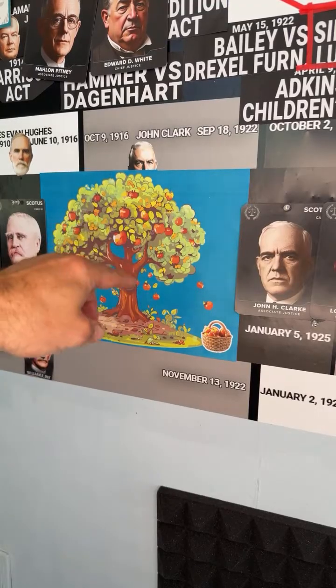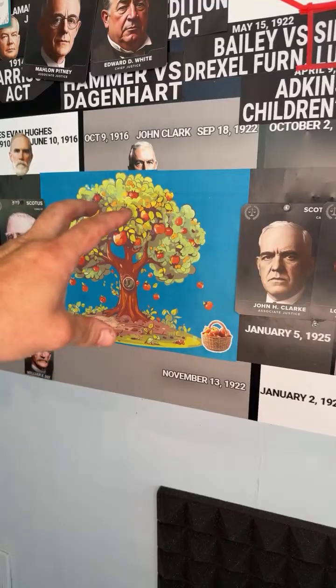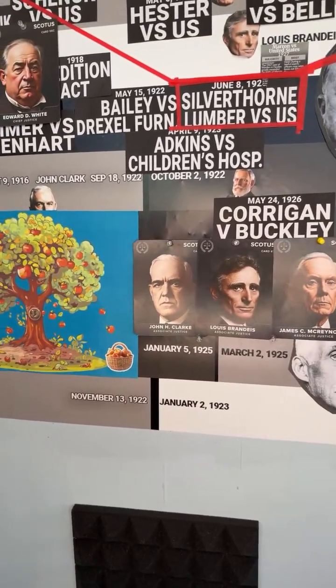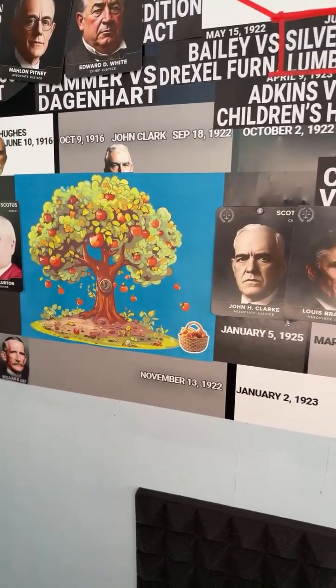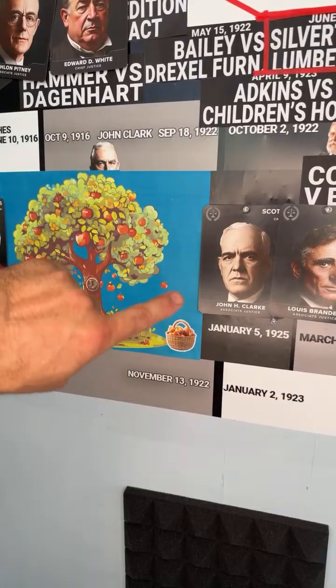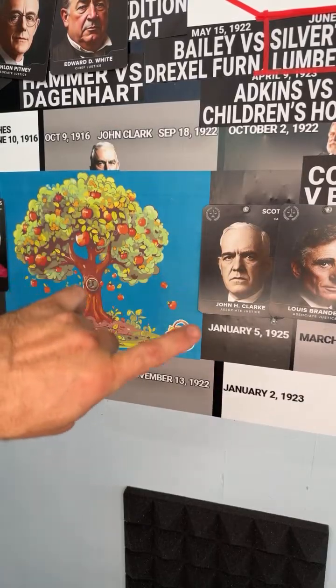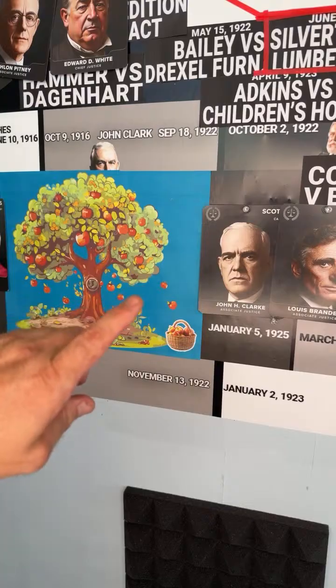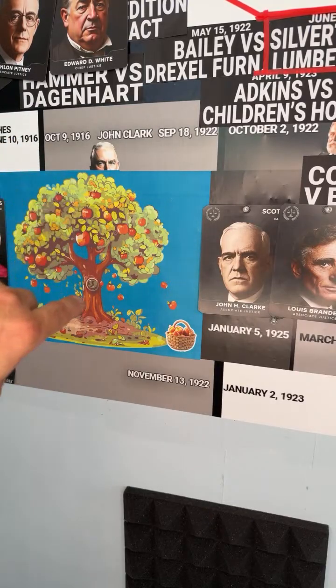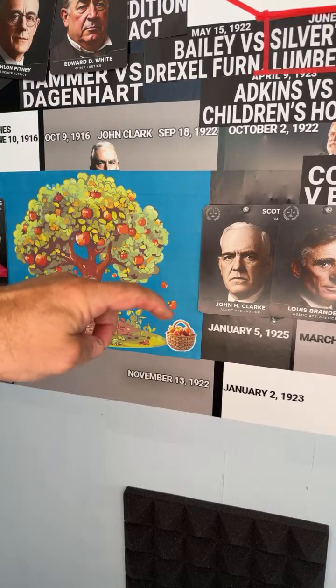Fruit of the poisonous tree doctrine is created in the 1920 case of Silverthorne Lumber Company versus United States. You've heard of it, but did you know this is how Oliver Wendell Holmes wrote his holding? That there is fruit evidence, and then there is the tree of knowledge, where you can get the knowledge to prosecute them and get the evidence.